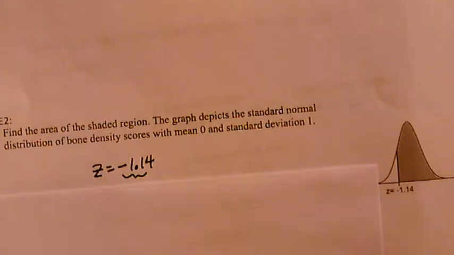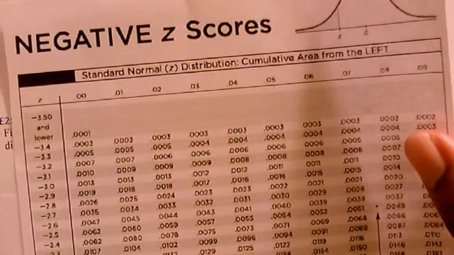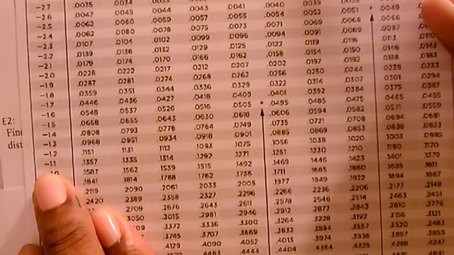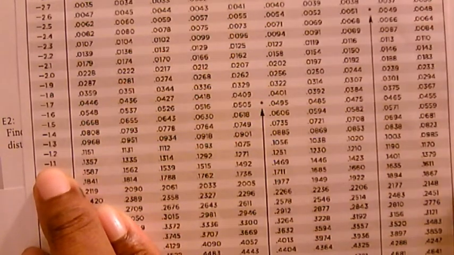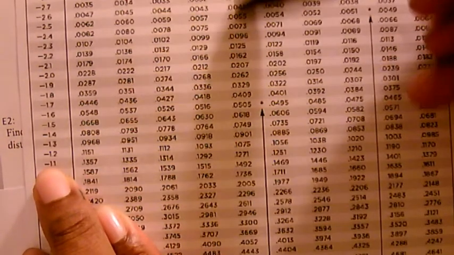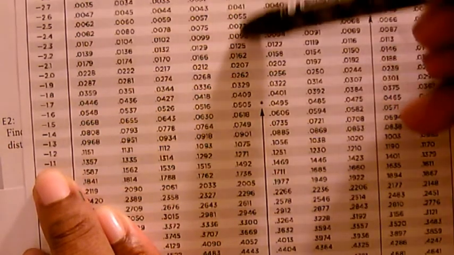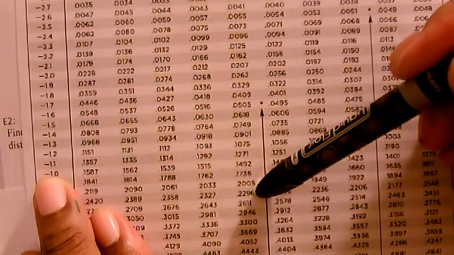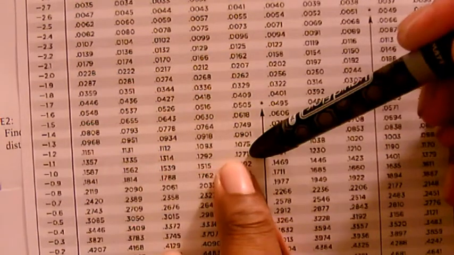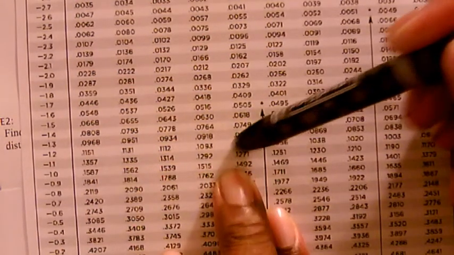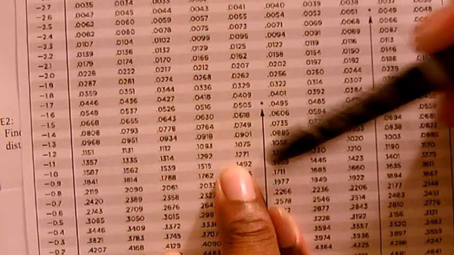Now, the z-score is negative, so I have to go to the one that says negative z-scores. And then I'm going to find negative 1.1, which is right here. And then 0.04, that's going to be this column right here. So go across to negative 1.1 and then find 0.04. Find this intersection. You'll see that it's 0.1271.